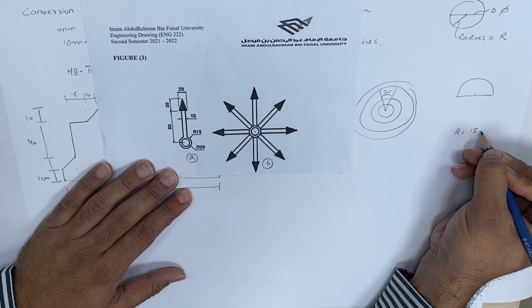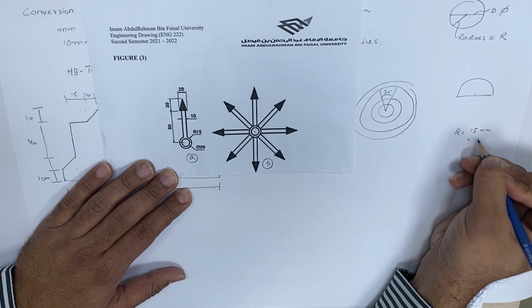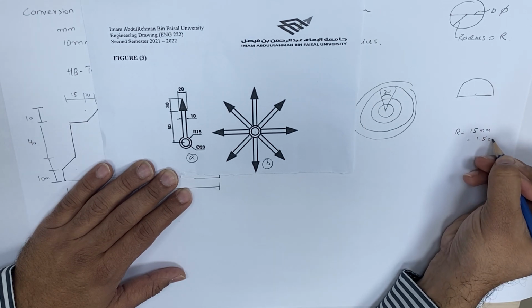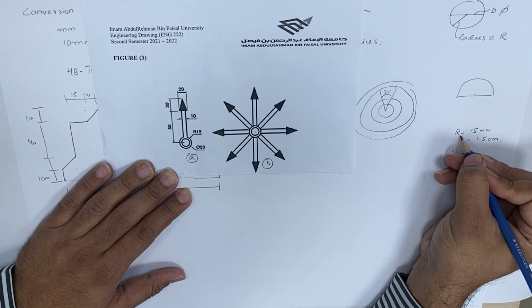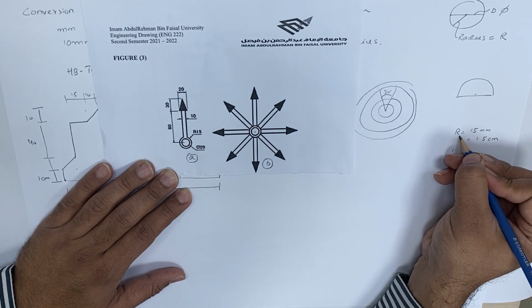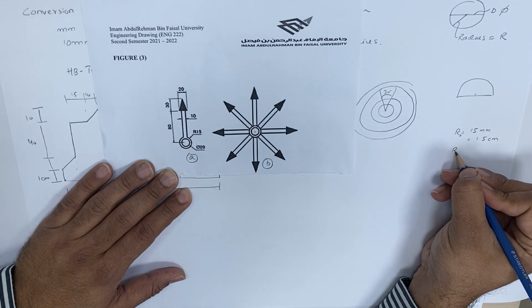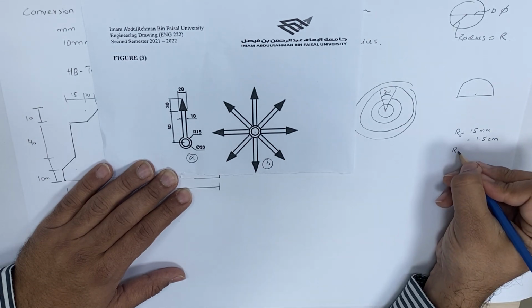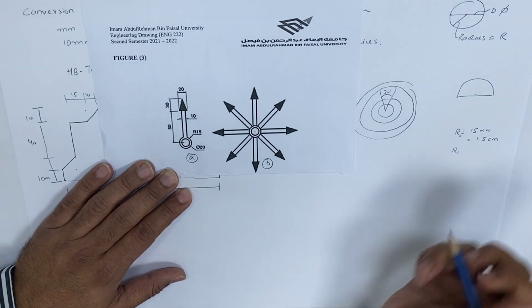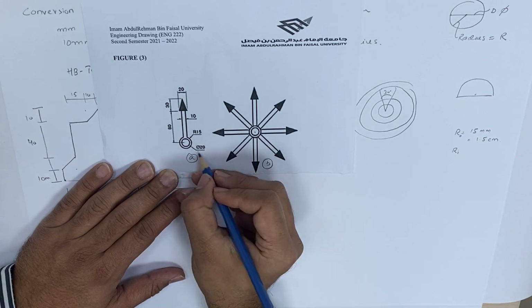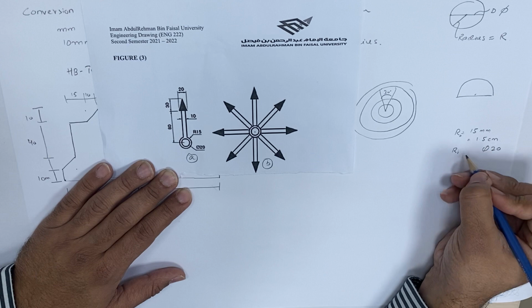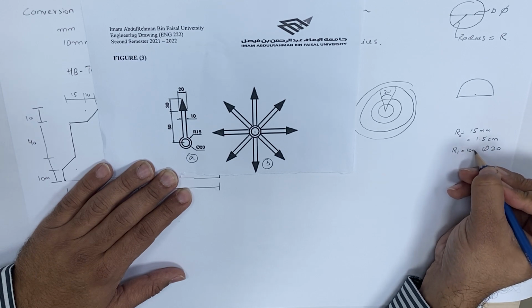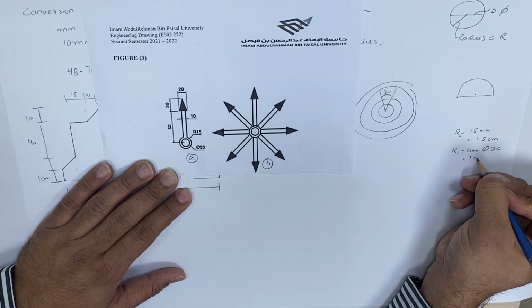It is 15 mm, which means 1.5 centimeter, and we can call it R1 or R outer. Okay, the R2 is R inner or inner circle. What is the radius of the inner circle? When the dia is 20, what is the radius? 10 mm, which means 1 centimeter.